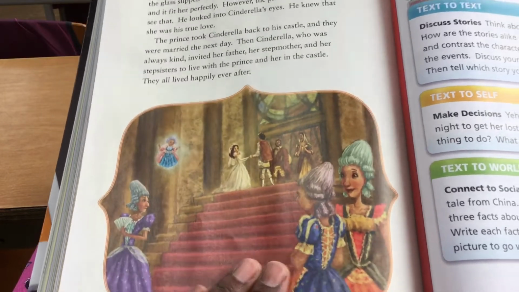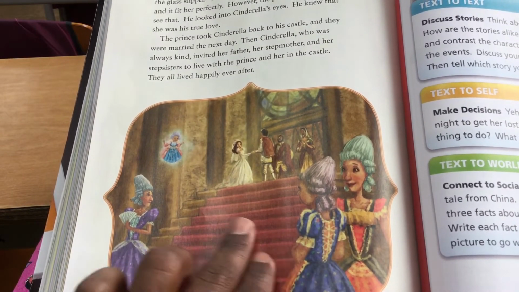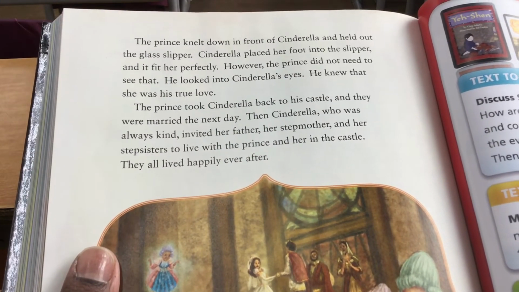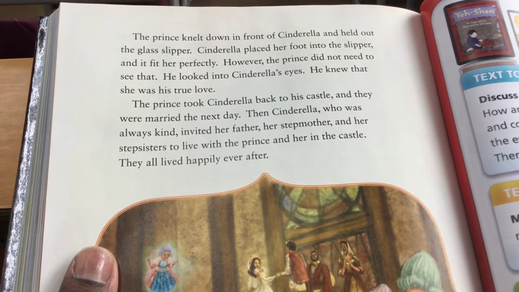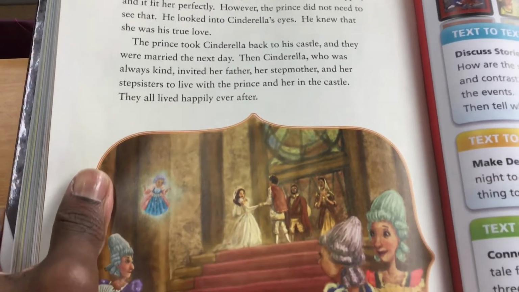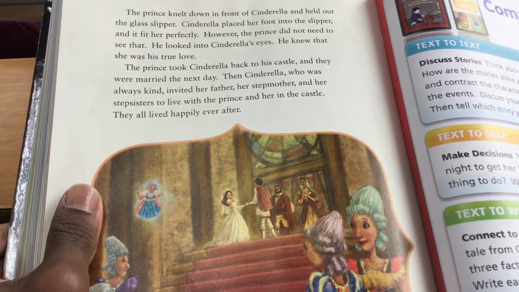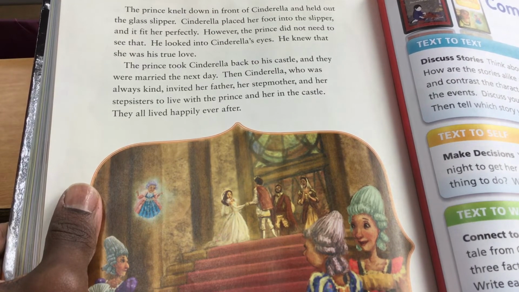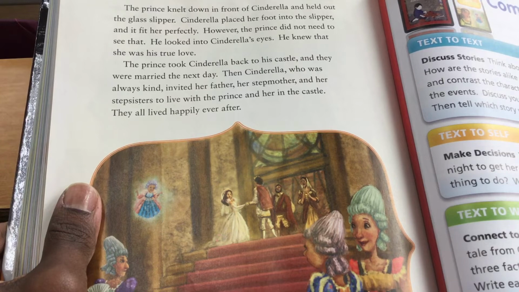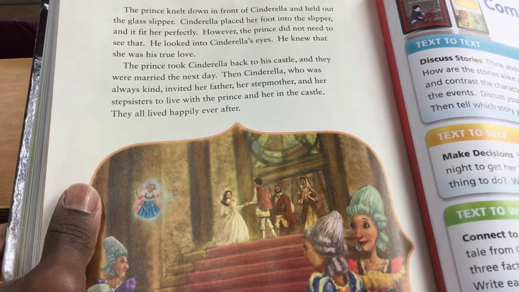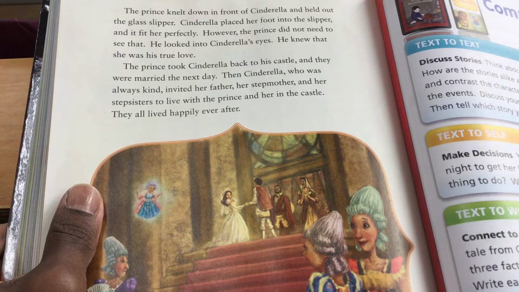Look at this last picture. I guess we know what happened with that glass slipper, don't we? The prince knelt down in front of Cinderella and held out the glass slipper. Cinderella placed her foot into the slipper, and it fit her perfectly. However, the prince did not need to see that. He looked into Cinderella's eyes. He knew that she was his true love.